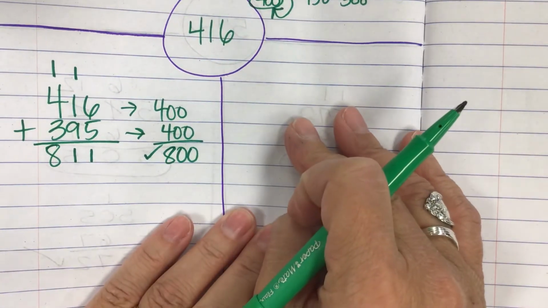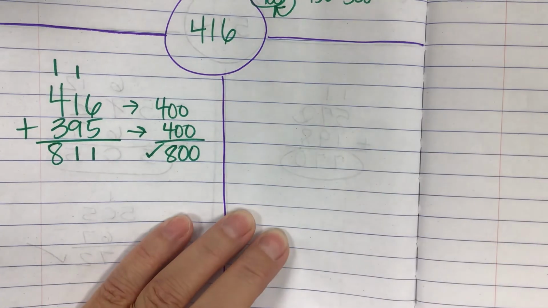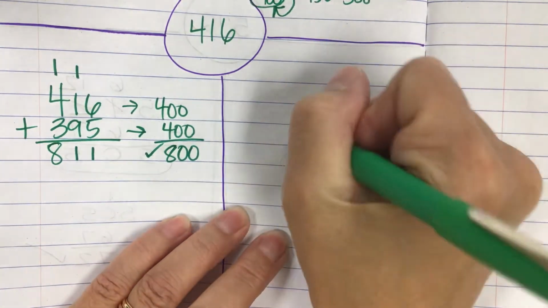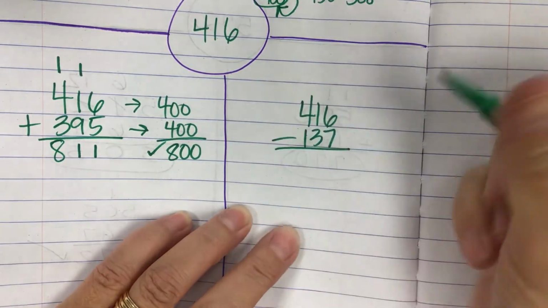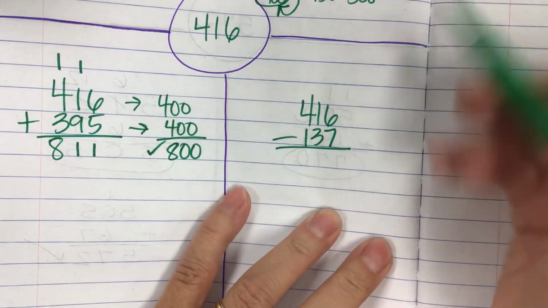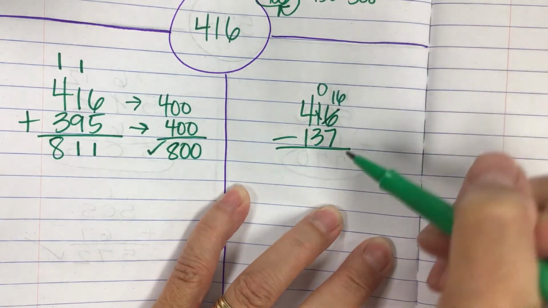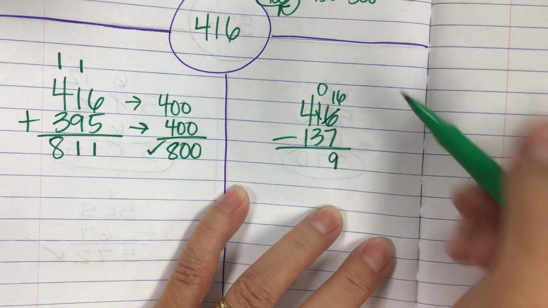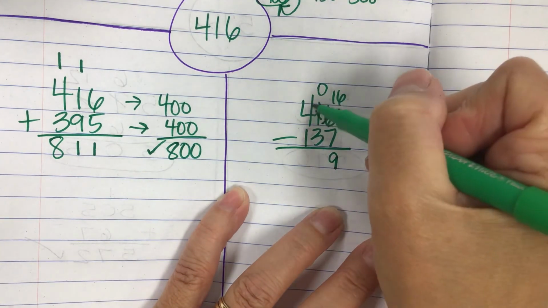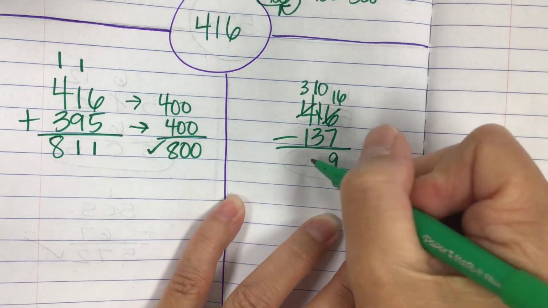The next one is subtract 137, I believe. Yep, 137. So 416 minus 137. Can I take away 7 from 6? No. Regroup. 1 becomes a 0. 6 becomes a 16. 16 take away 7 is 9. Can I take away 3 from 0? No. That becomes a 3. Shift a 10.